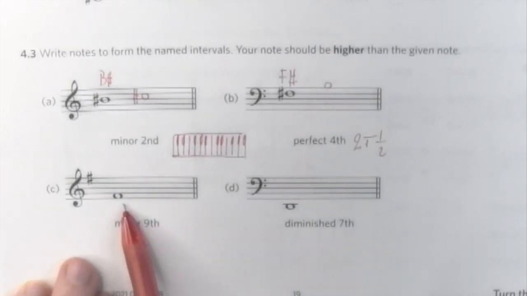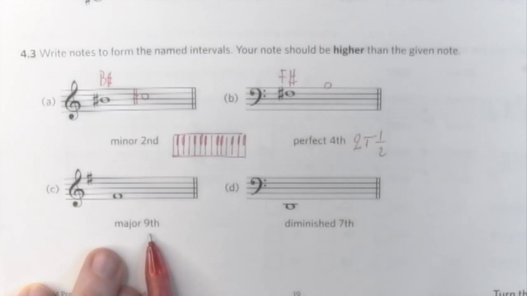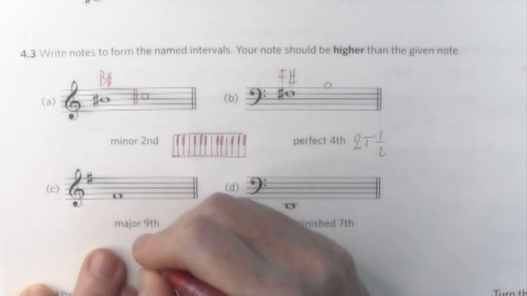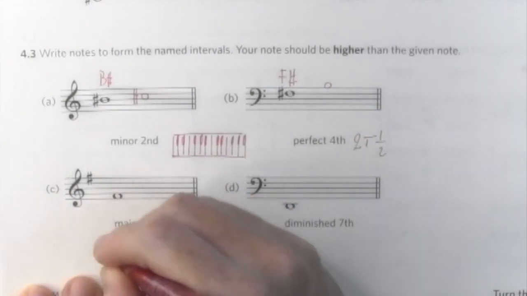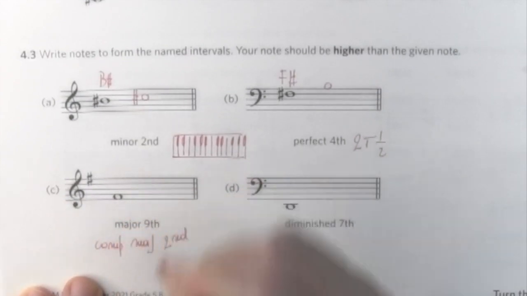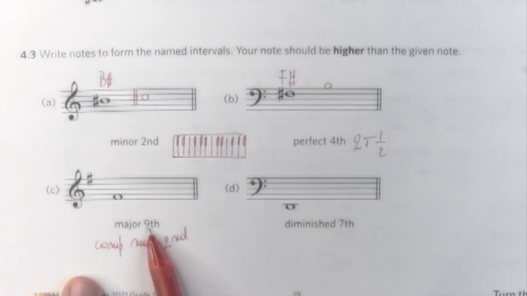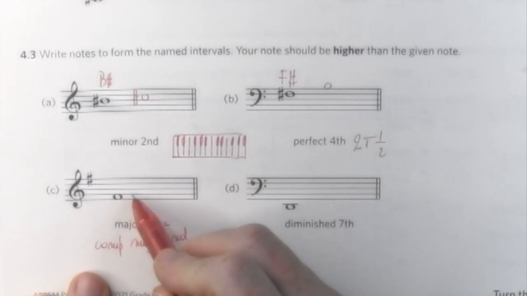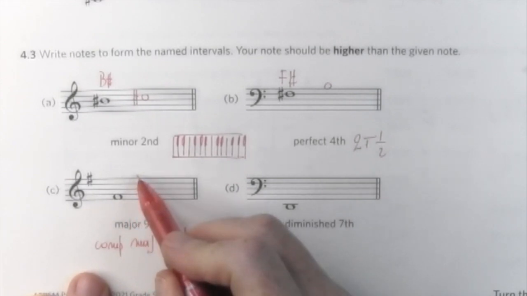Next one. A major ninth is 9 minus 7, a compound major second. Okay, why 9 minus 7? You need to do 7. Oh, 2 plus 7 equals 9. So major ninth equals a compound major second. So we do a major second here and then we raise it up an octave.